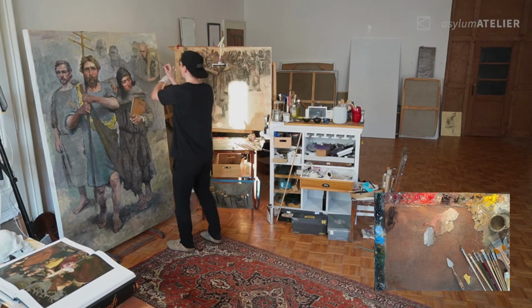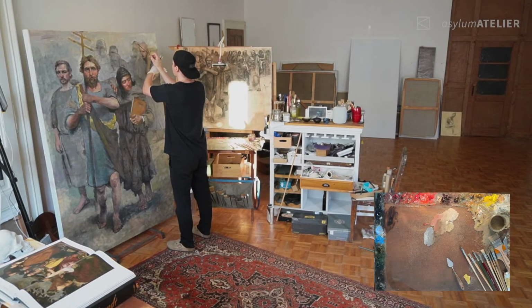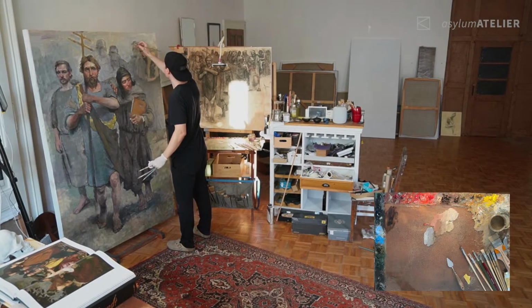And so this is the head. And again, generic head, nothing.